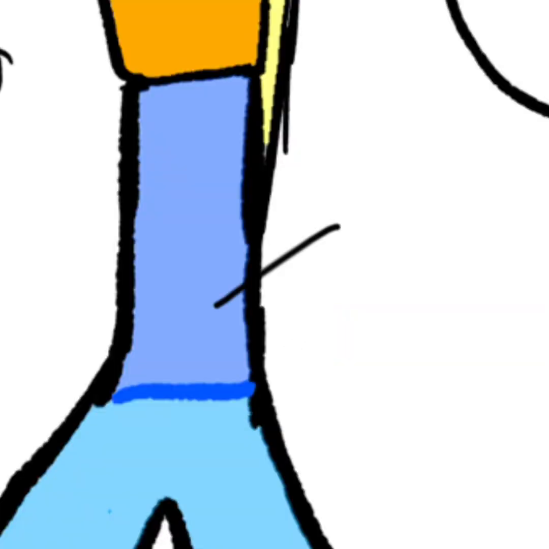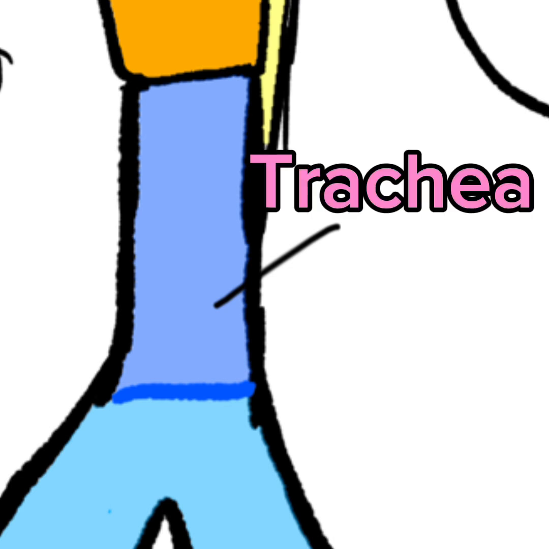This section right here in that darker blue is called the trachea, also known as the windpipe. Its function is that it connects the larynx to the bronchial tree. Its structure is that towards the end it splits into right and left main bronchi at the distal end. As you can see in the picture, it splits.